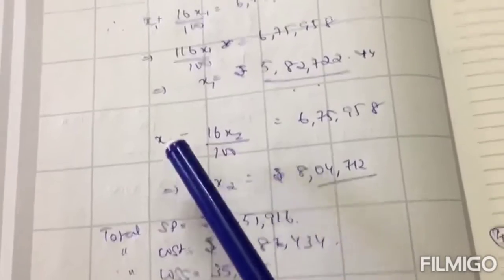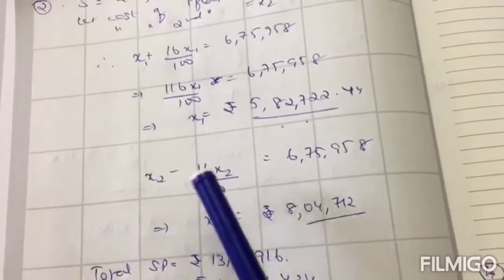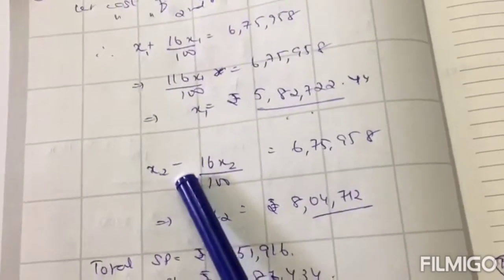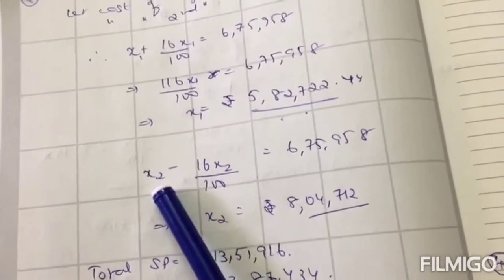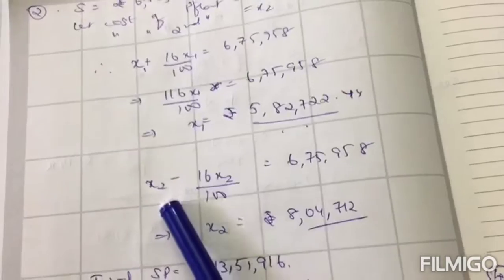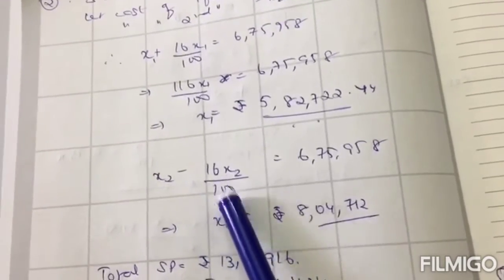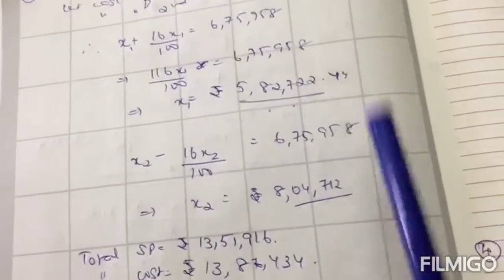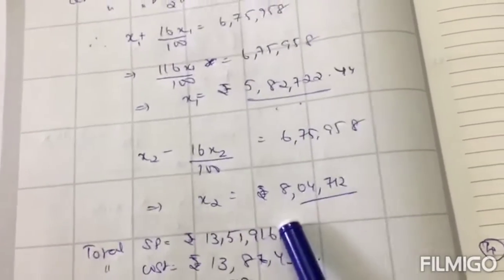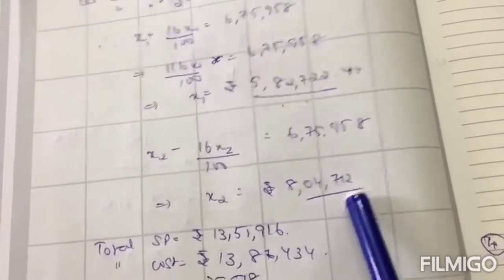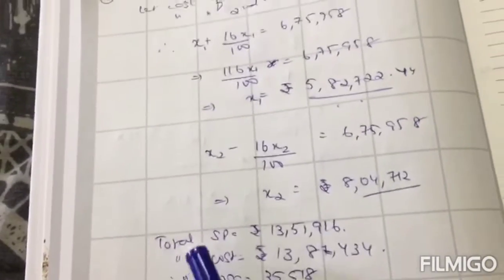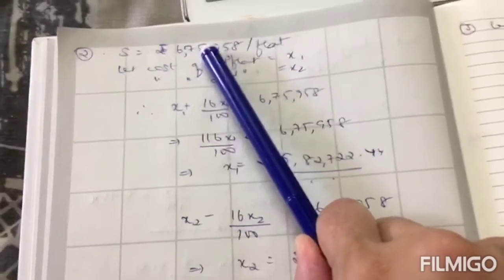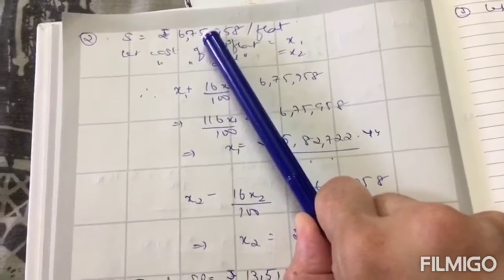To find the cost of the second flat, which was sold at a loss of 16%, write it in a similar way, only thing it will be minus. So X2, the cost price of the second flat, minus 16 by 100 of X2 equals 6,75,958. When you solve for X2, you get it as 8,04,712. Therefore, total selling price is nothing but this multiplied by 2, right? Because it's the selling price of both the flats.